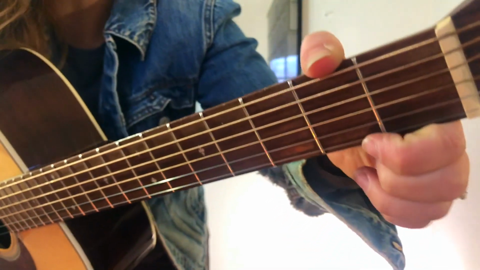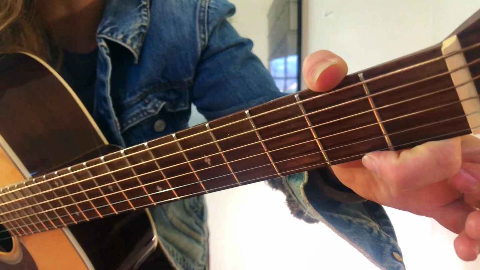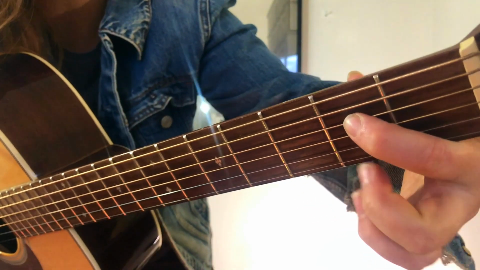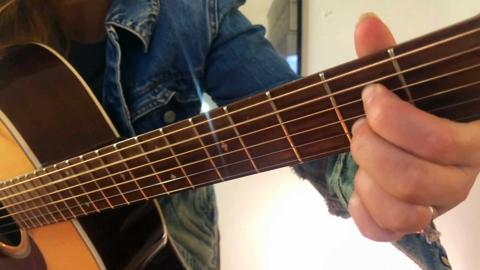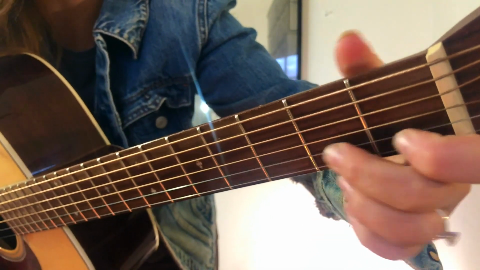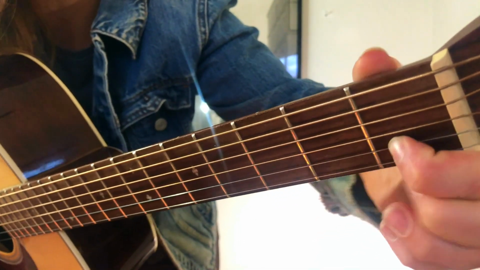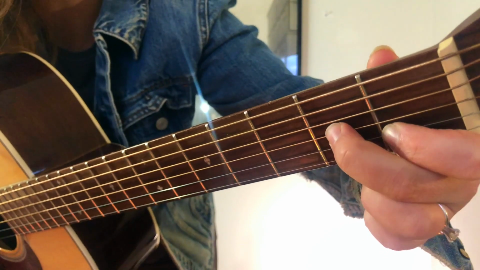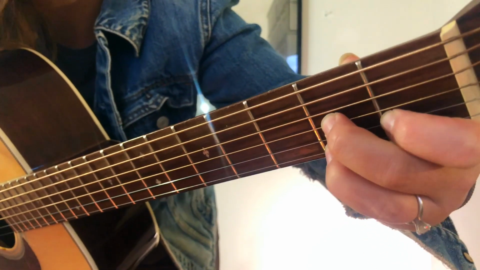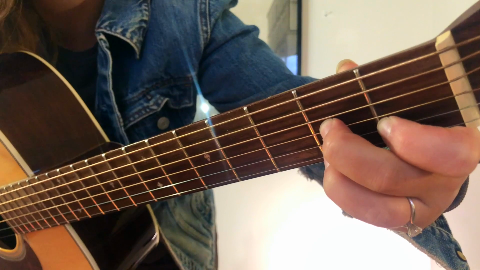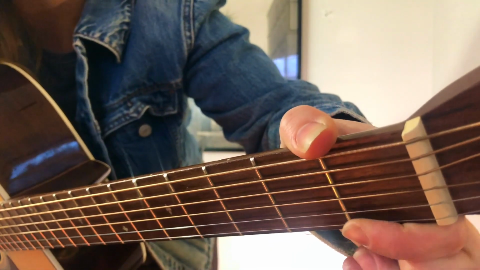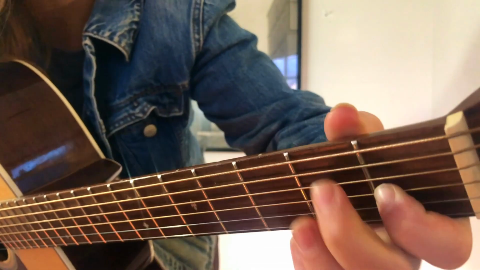Before we go on, let's just make sure you know those chords. A7, 2nd fret, 4th string, 2nd fret, 2nd string. D7, 1st fret, 2nd string, 2nd fret, 3rd string, and 2nd fret, 1st string. E7, 1st fret, 3rd string, 2nd fret, 5th string.